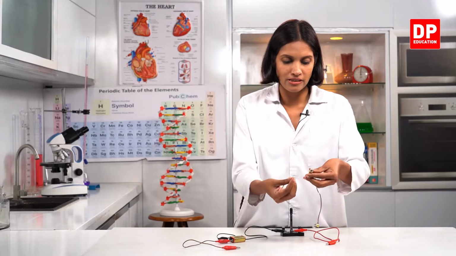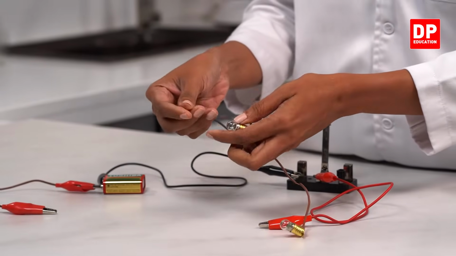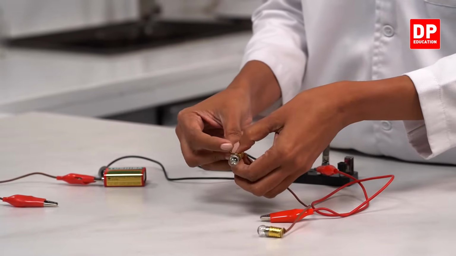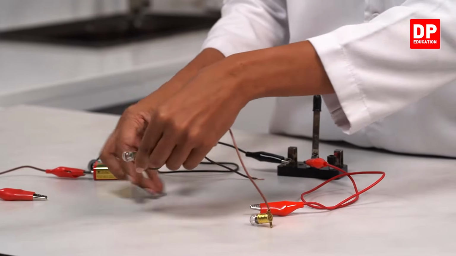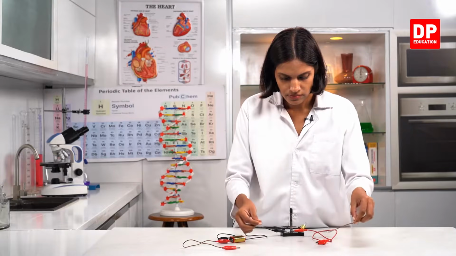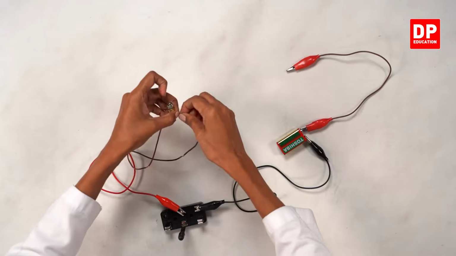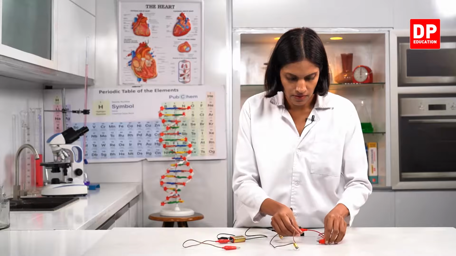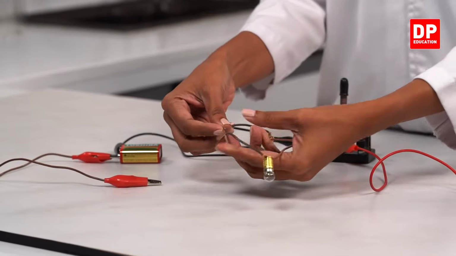I'm going to connect another wire like this.